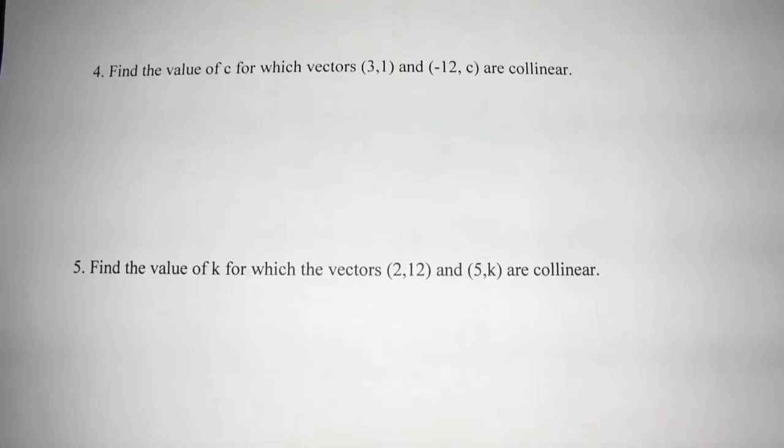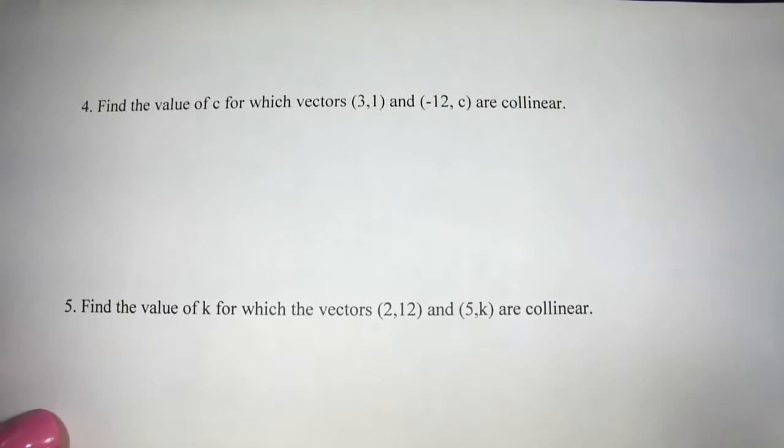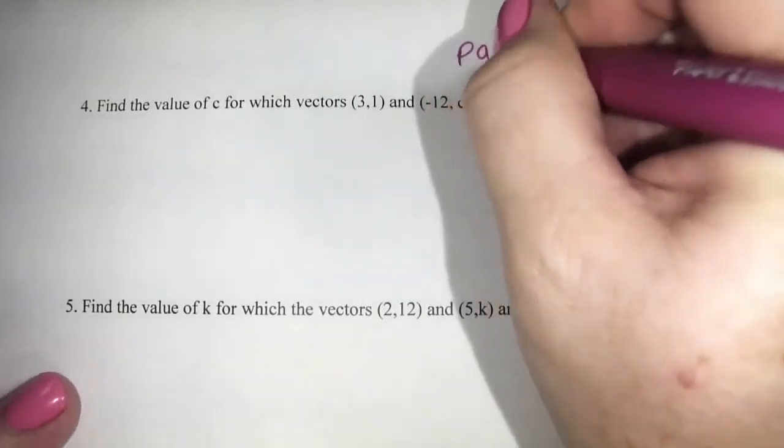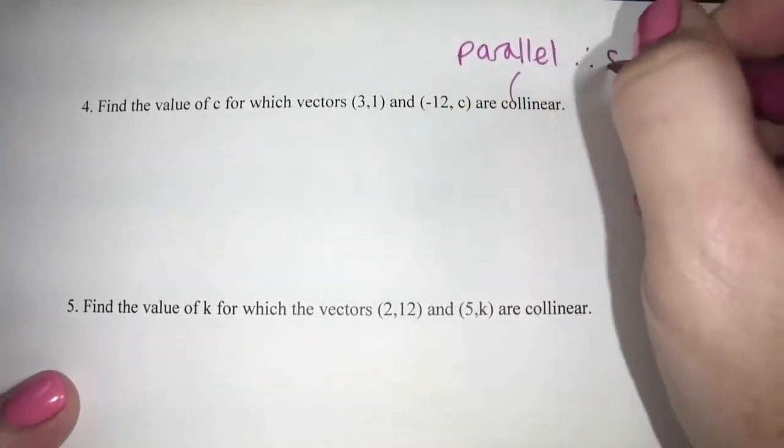Okay, a different style of question that people mix up with orthogonal is the word collinear. So find c so that the vectors are collinear. Collinear just means that they are multiples. Okay, so they are parallel and therefore scalar multiples.